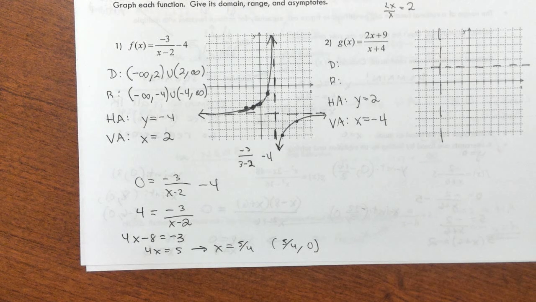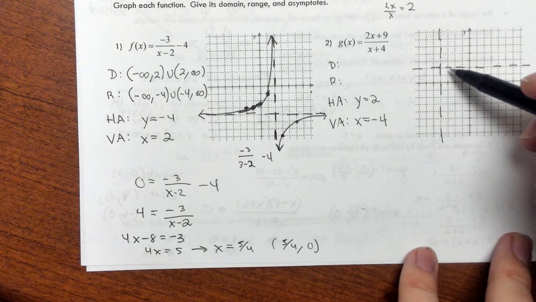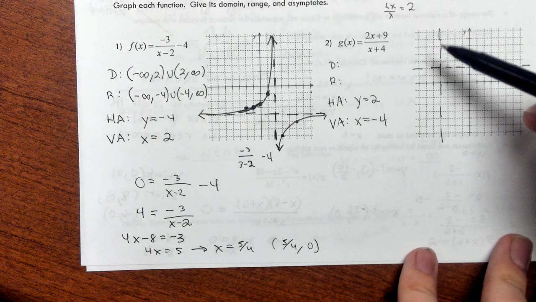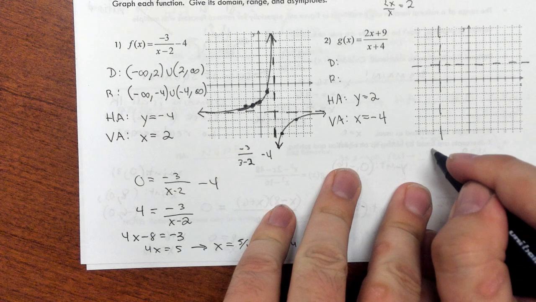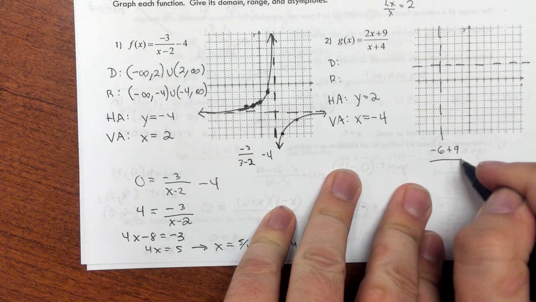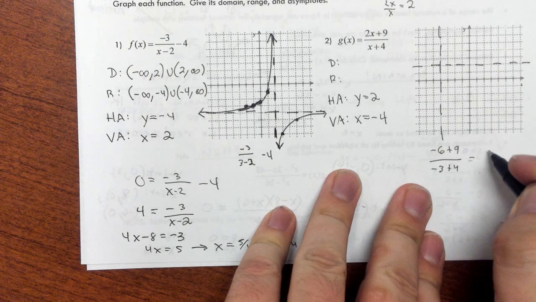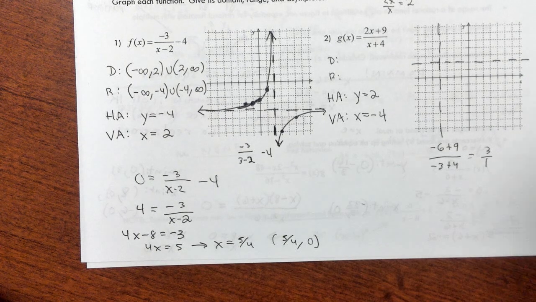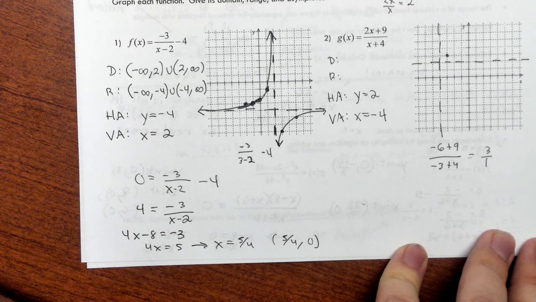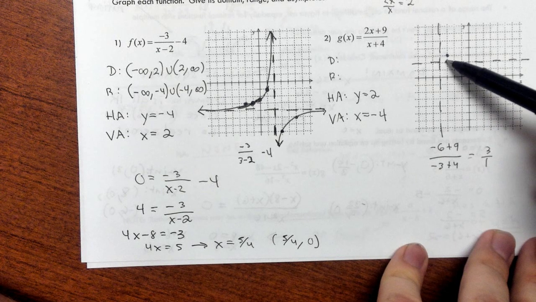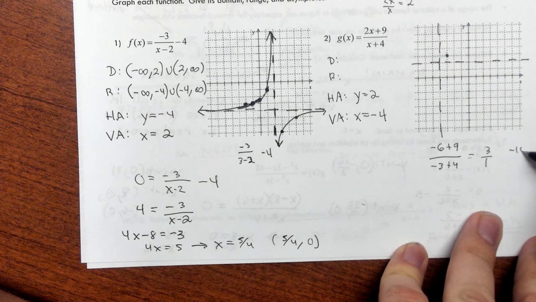So again, plug in some values. If I go 1 unit to the left and right of my vertical asymptote, that will usually be good. So for instance, if you enter in negative 3 for x, you will have negative 6 plus 9 over negative 3 plus 4, which is 3 over 1. Okay? So 1, 2, 3, right there. If I enter in negative 5, I would have negative 10 plus 9 over negative 5 plus 4, which is negative 1 over negative 1, which is 1.